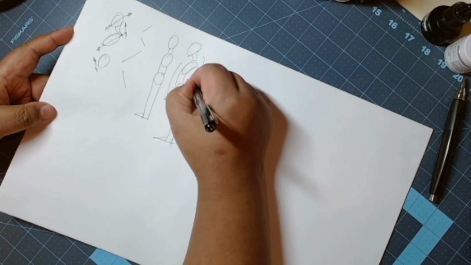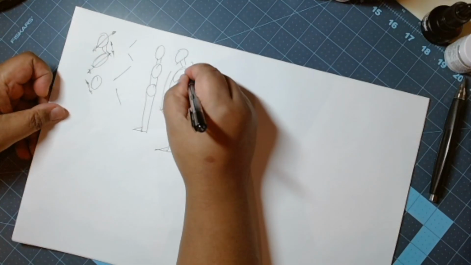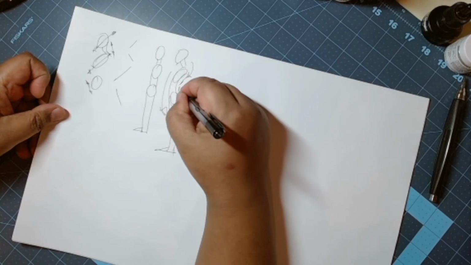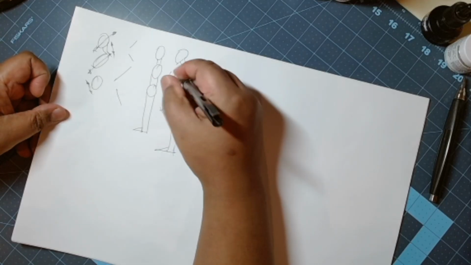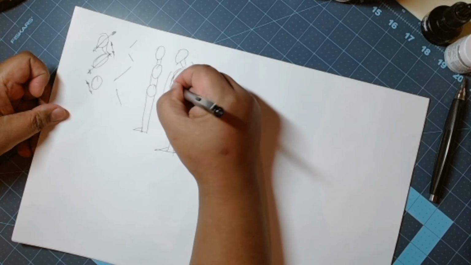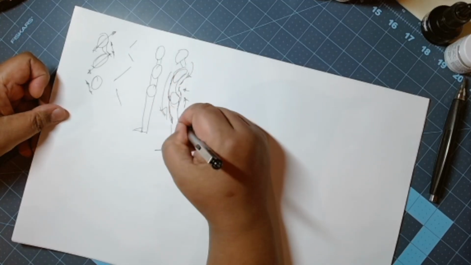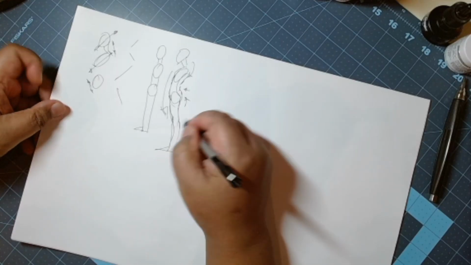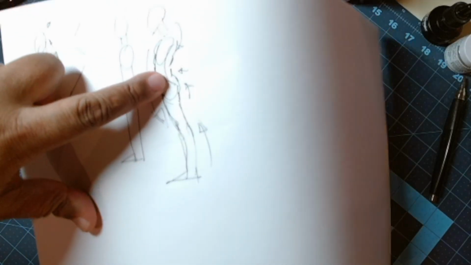Right here. The muscle of the lower back is the only thing that's going to be straight after you put on all of the meat and fat and muscle and bones, rib cage, belly, crotch, whatever. Okay? So this is your only straight vertical in the lower back.